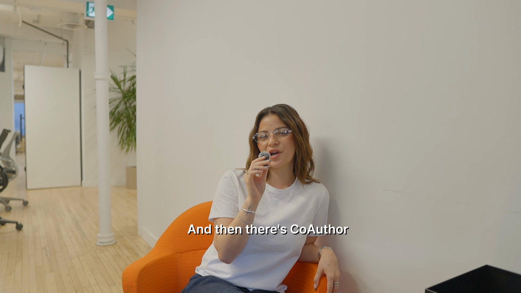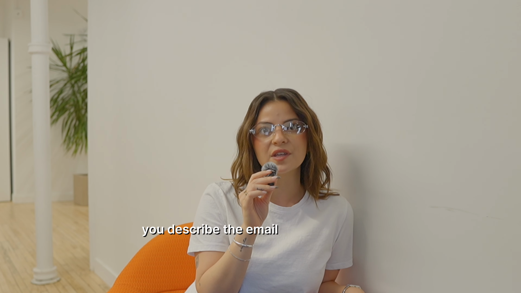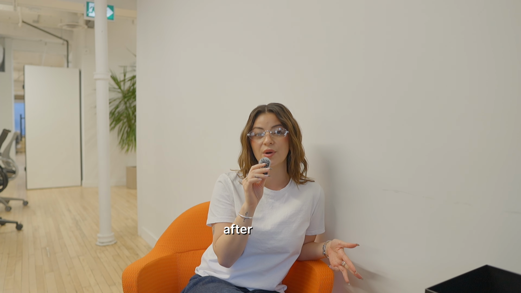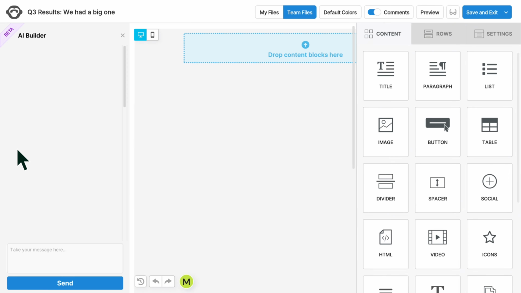And then there's CoAuthor, ContactMonkey's AI email builder for internal comms. Instead of starting from a blank email, you describe the email you want to create, who it's for, what the message is about, what tone you want, and what employees should do after reading it. CoAuthor then generates the email directly inside the builder, including the layout, design, and draft copy.